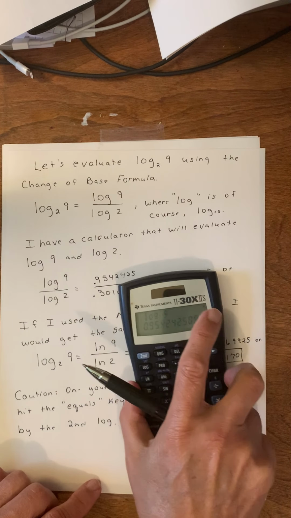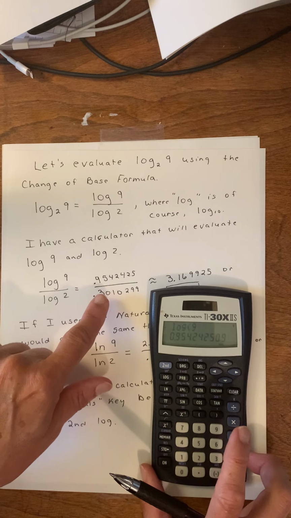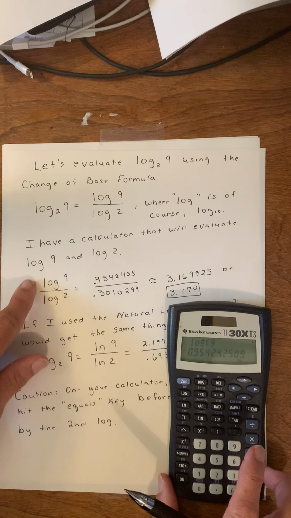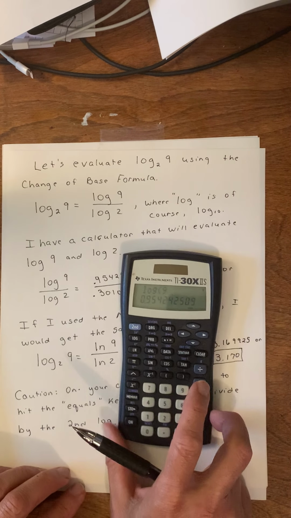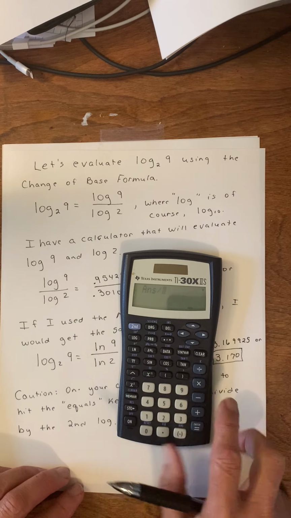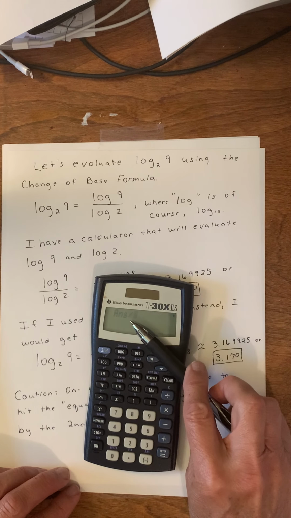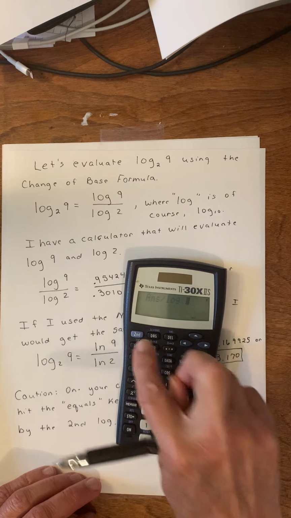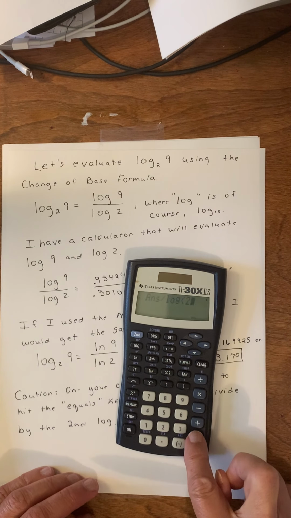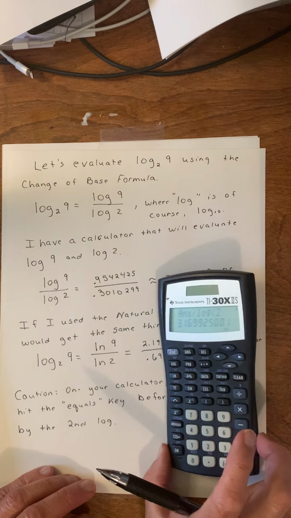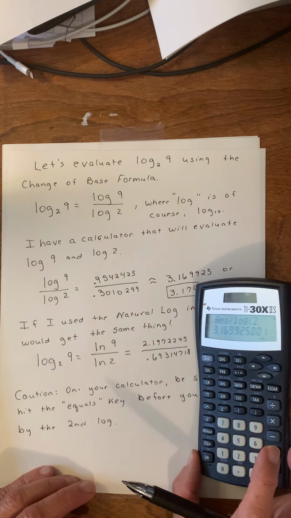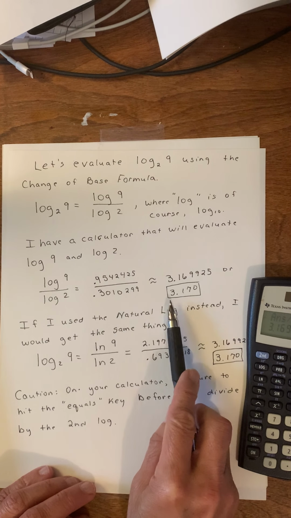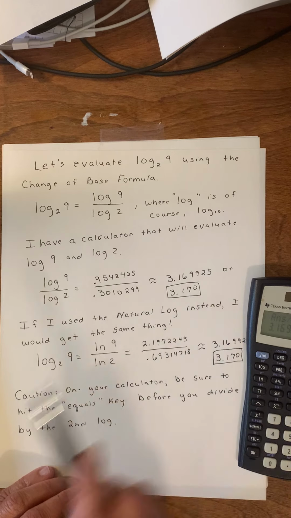It's approximately, not approximately, it's 0.9542425, etc. Now I want to divide that by log of 2. So divide, notice my answer's on top, divide by log of 2. Log of 2 equals, and I get 3.169925. And they tell me to round this to 3 decimal places. I get 3.170.